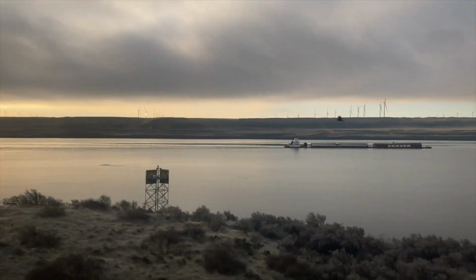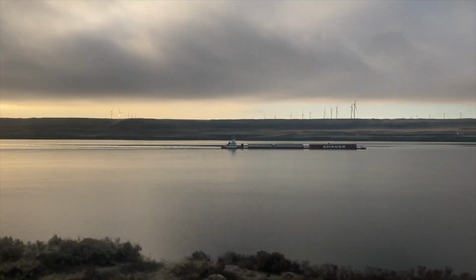With the sun coming up and us hugging the Washington side of the Columbia, it gave me time to think about all the different Amtrak trips that I've taken. And this run down the old Spokane, Portland and Seattle ranks right up there at the top of my list.